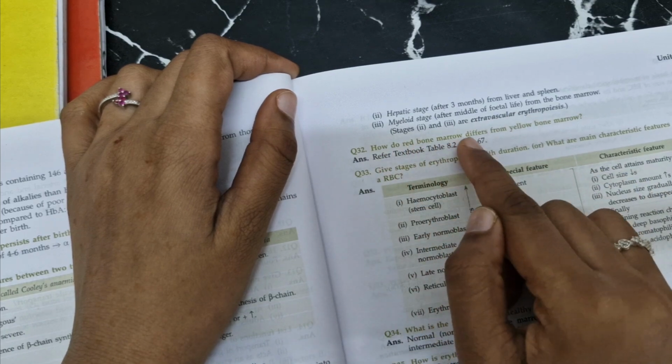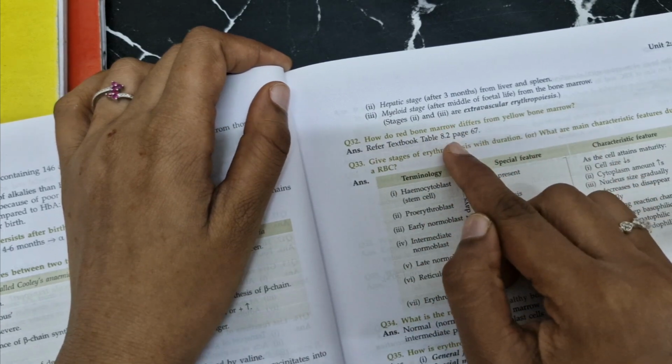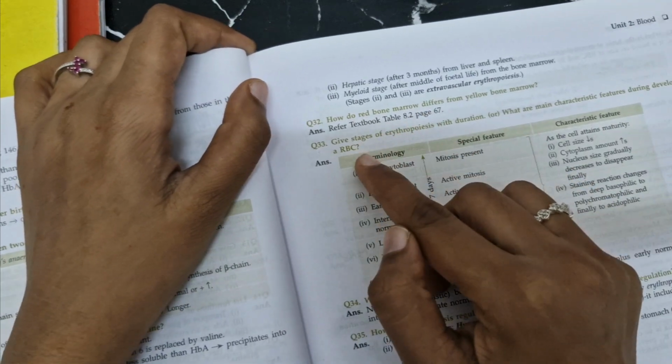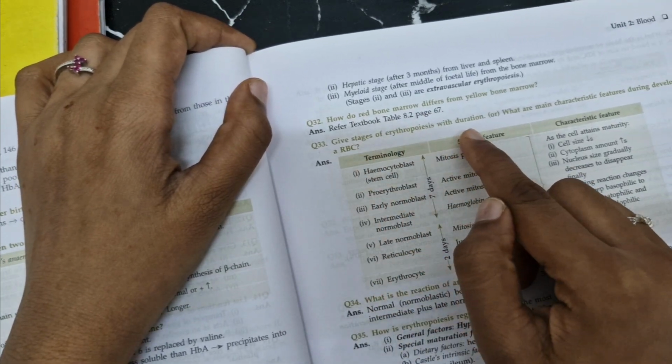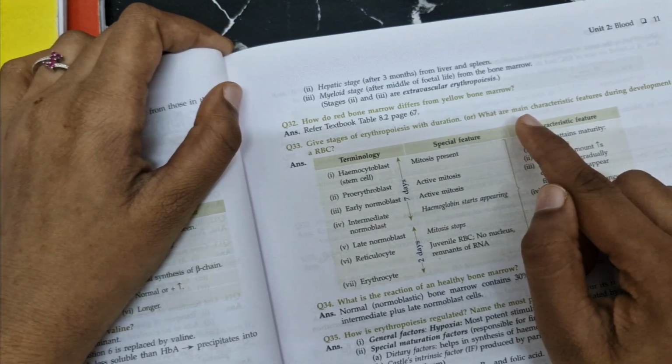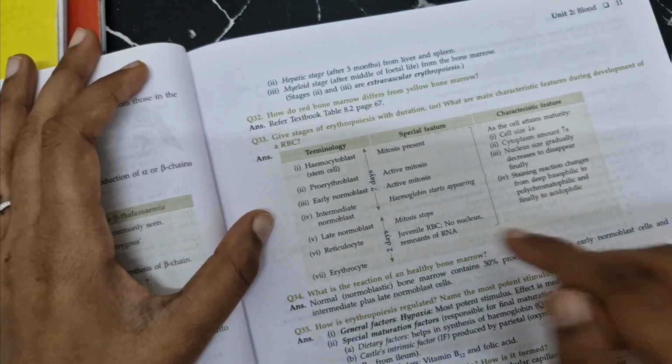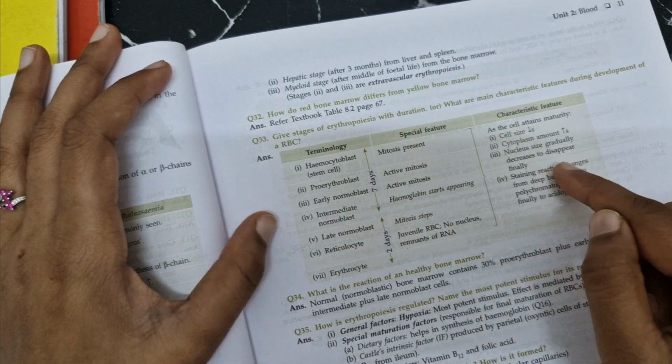How does red bone marrow differ from yellow bone marrow? That you will be learning in table 8.2, page 67. Give the stages of erythropoiesis with the duration. What are the main characteristic features during the development of an RBC? Terminologies, special features and characteristic features.